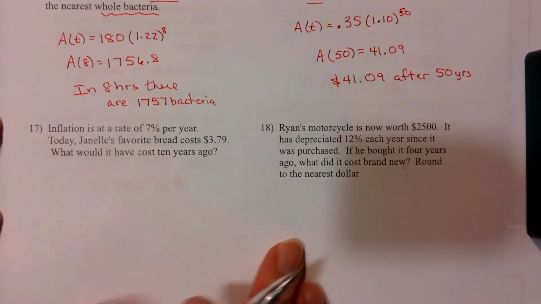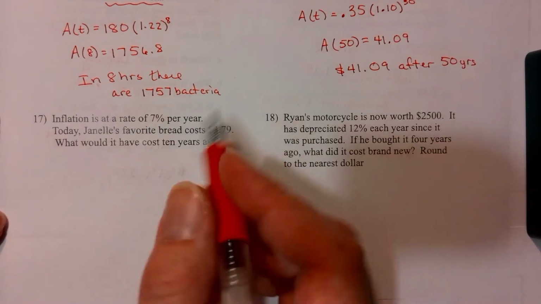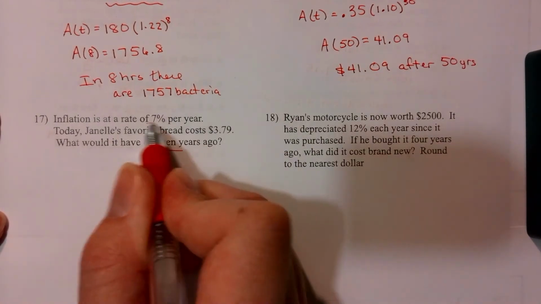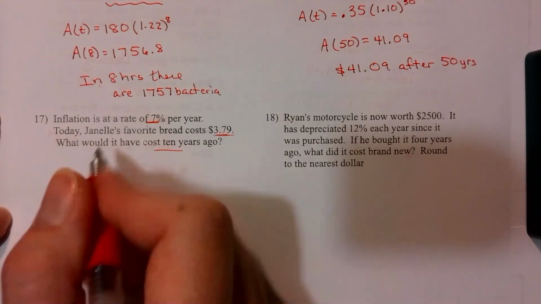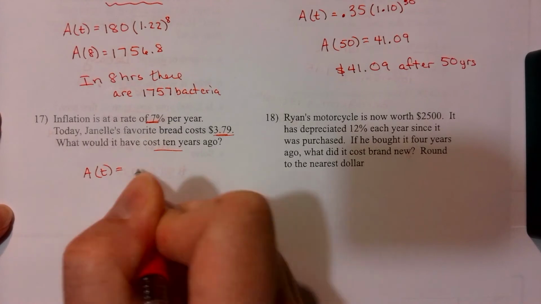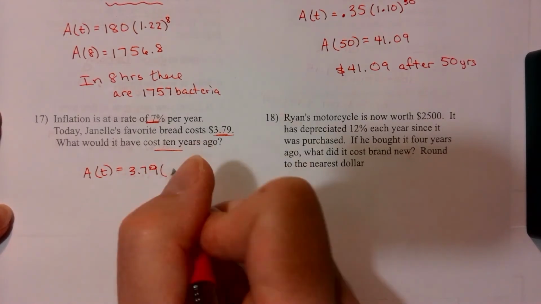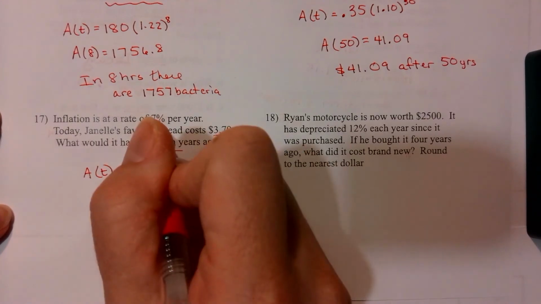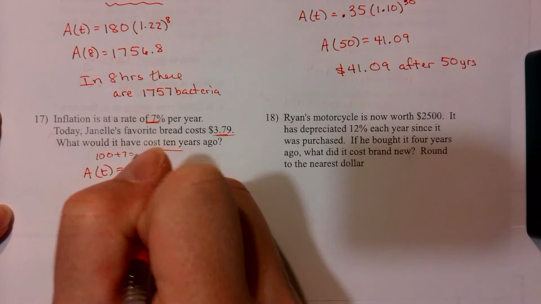All right. Inflation, meaning prices going up, is at a rate of 7% per year. Okay. So today, Janelle's favorite bread costs $3.79. What's the cost going to be in 10 years? So inflation is the increase, so it's growing, and here's my initial amount. So the amount over time is equal to the initial amount of $3.79, and then it's going to be 1.07. So really be careful with that. It's 100 plus 7, which is 107%.